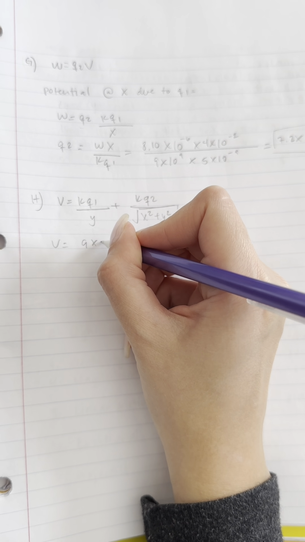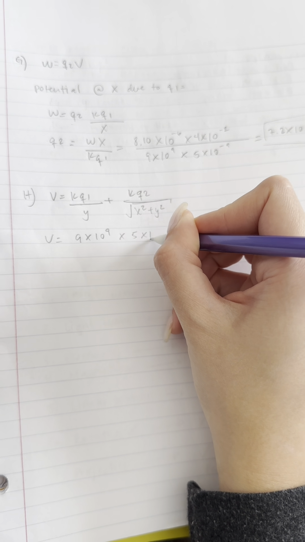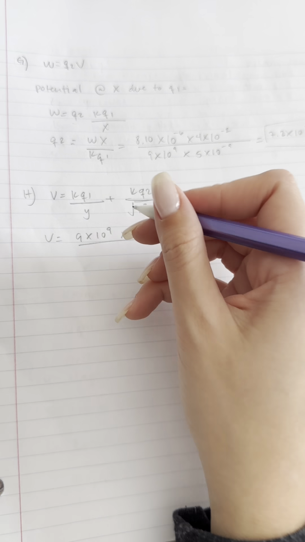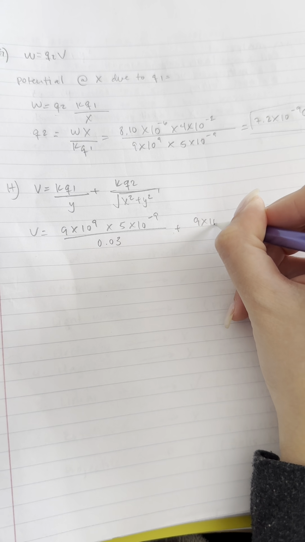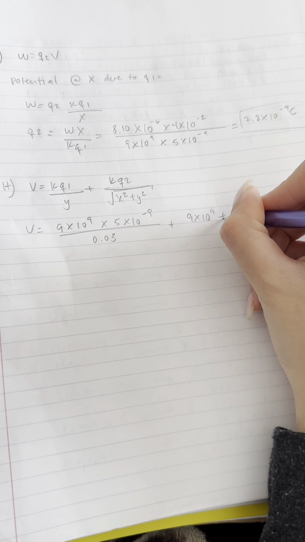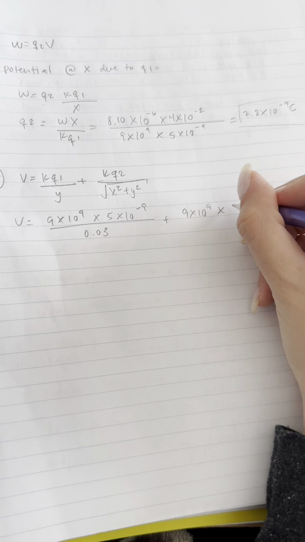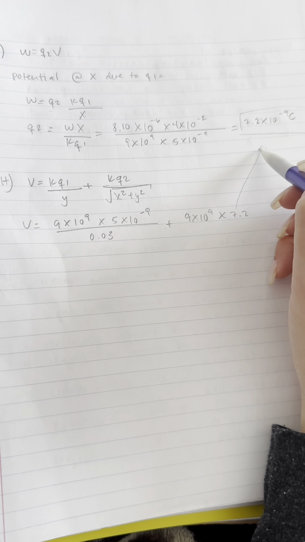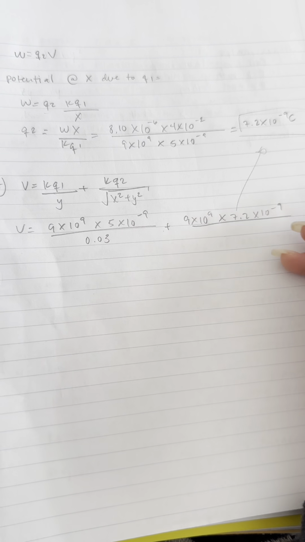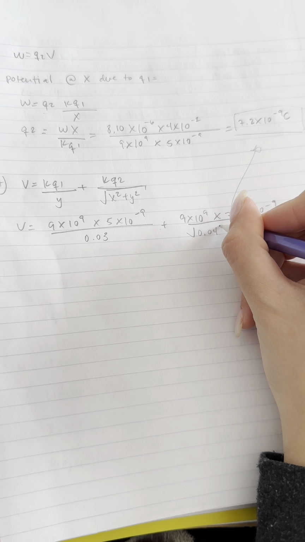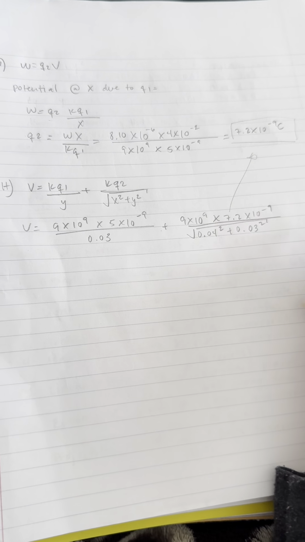Our constant value, which is 9 times 10 to the 9th power, times charge, 5 times 10 to the negative 9, divided by y, 0.03, plus constant again, 9 times 10 to the 9th power, times 7.2, the charge that we just found here, times 10 to the negative 9 power divided by the square root of 0.04 squared plus 0.03 squared. And this is all in the square root.